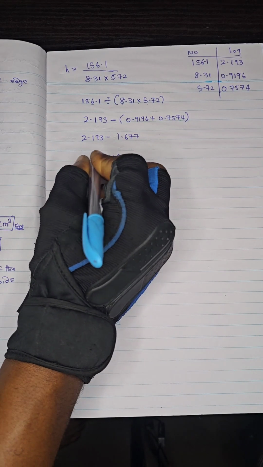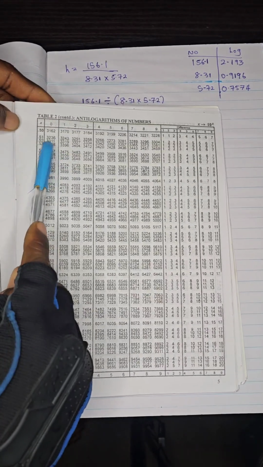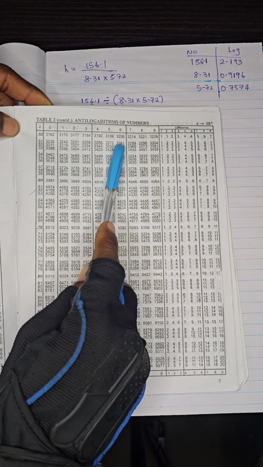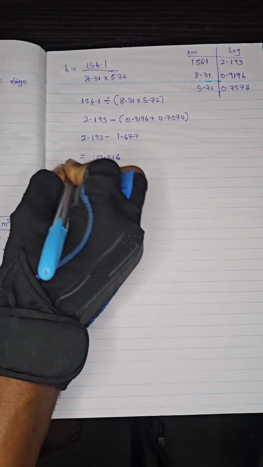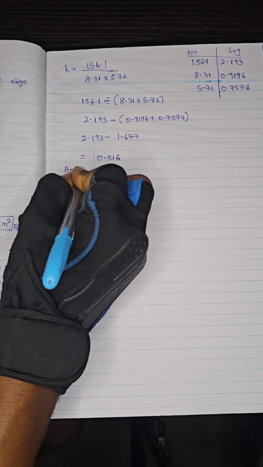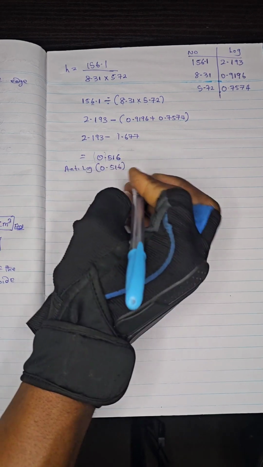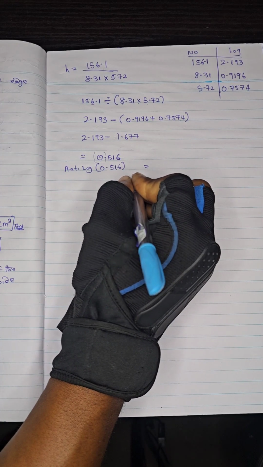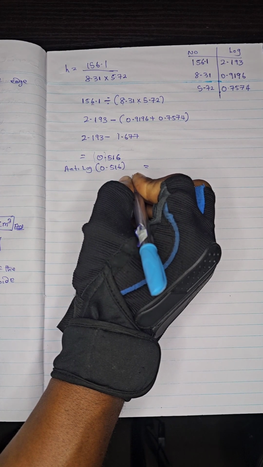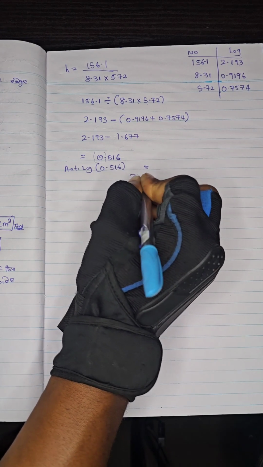So you look for 0.51 under 6. This is 51 under 6 to give you 3281. So let me say anti-log of 0.516. I'm getting the answer 51 under 6, 3281.